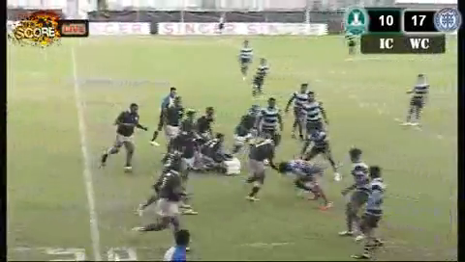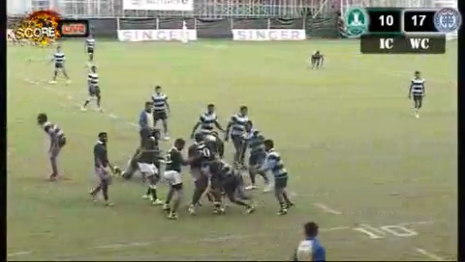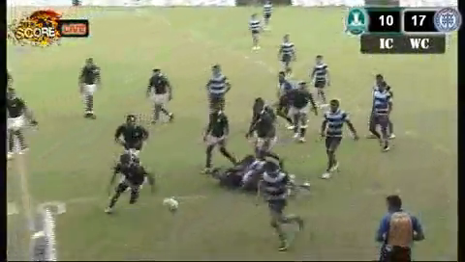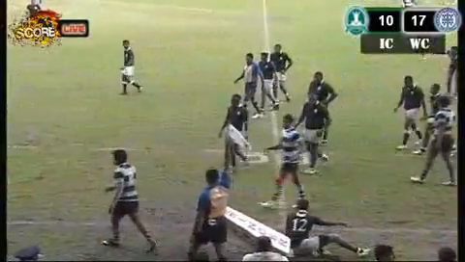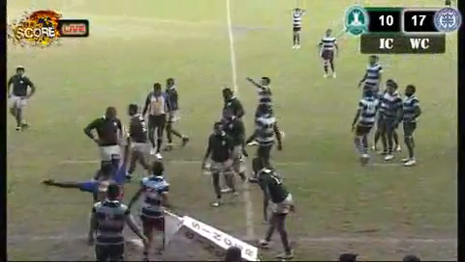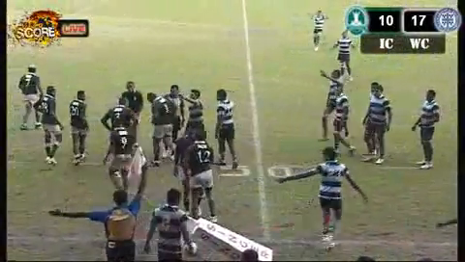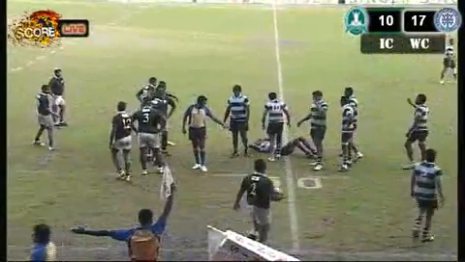Surya Rachi finds a big runner. Disanaika manages to offload nicely to Ridwan. Ridwan lifted and dumped in the tackle. Beautiful defense by Wesley. Although they concede the line out, it was a good moral victory for them there.